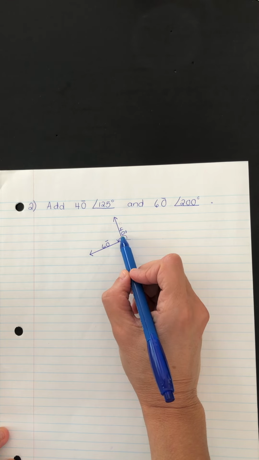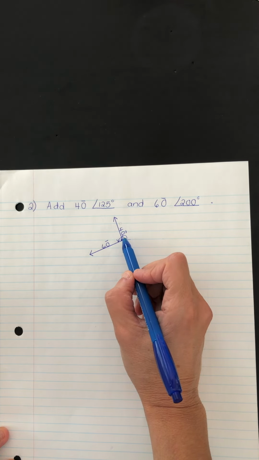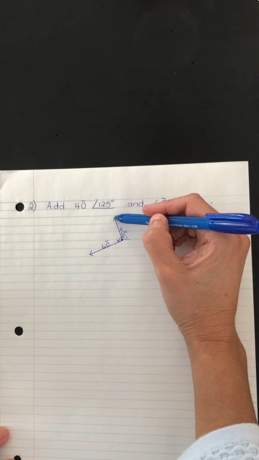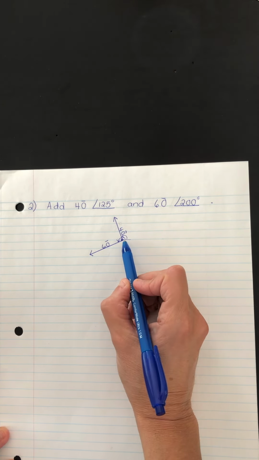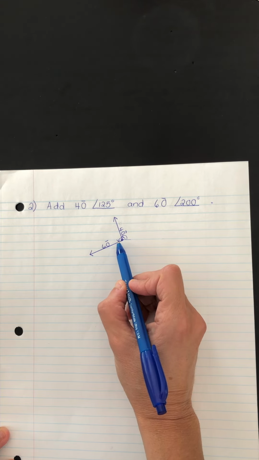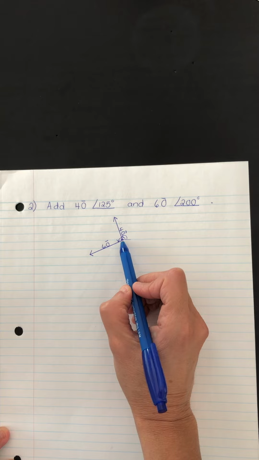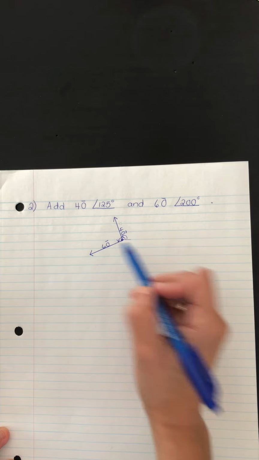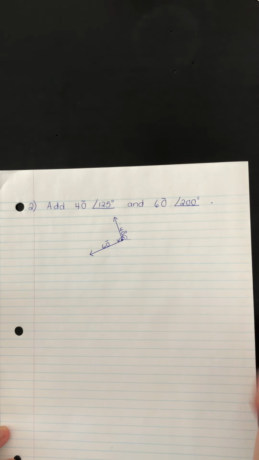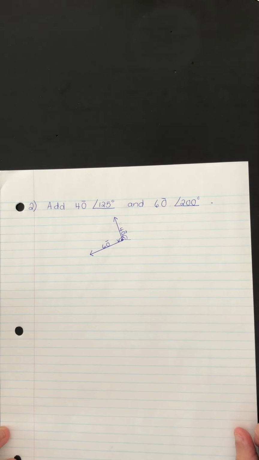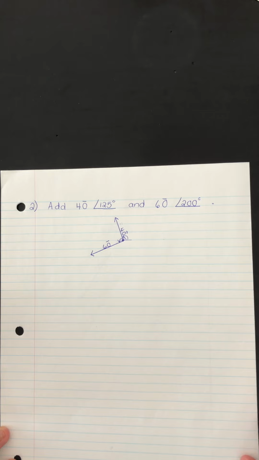If you turn up 125 degrees, this is the side length 40. And then again, starting from that same positive X direction and moving around 200 degrees, the longer line here is length 60. So we want to know what's the sum of those 2 vectors.